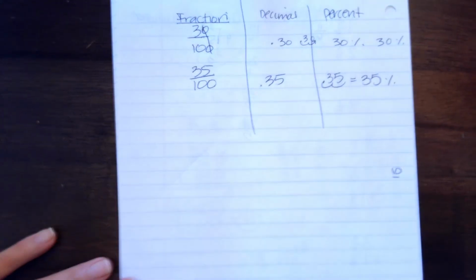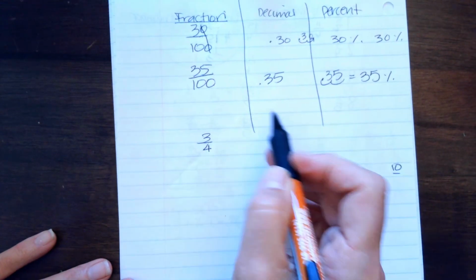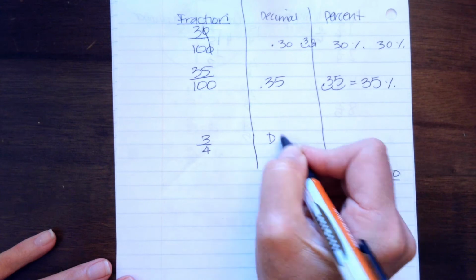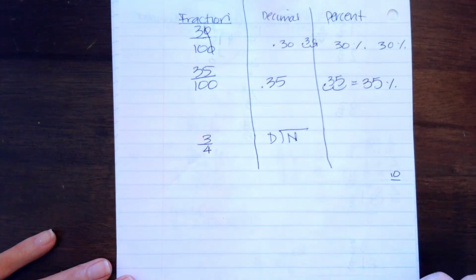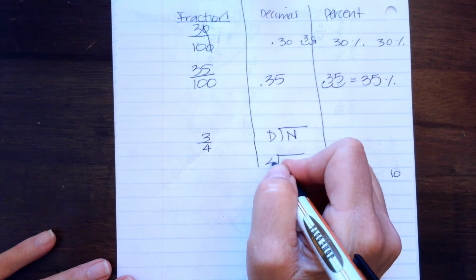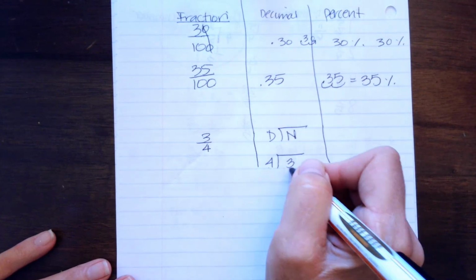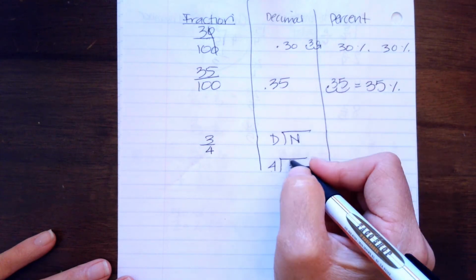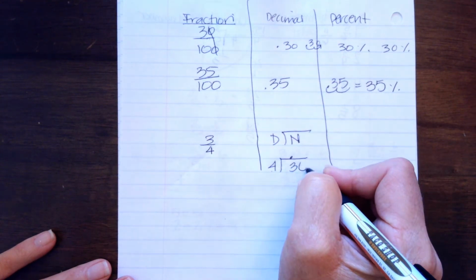But sometimes it's like 3/4. So to make that into a decimal, you're going to put the denominator here and the numerator here. So in this case, it's 4 on the outside and 3 on the inside. Then you're going to say, how many times does 4 go into 3? It doesn't. So I'm going to add a 0.